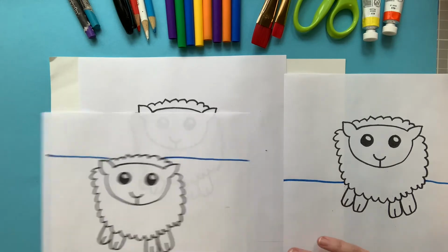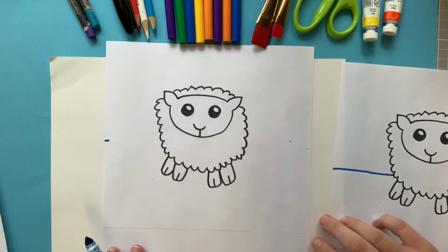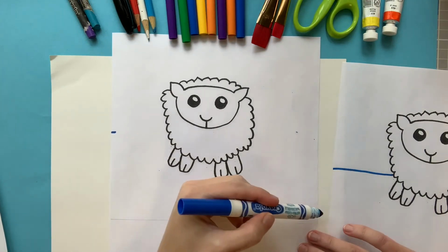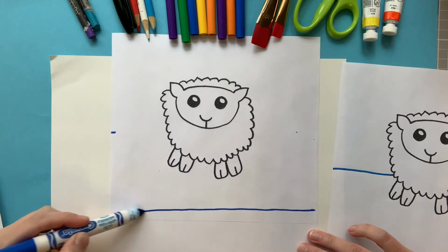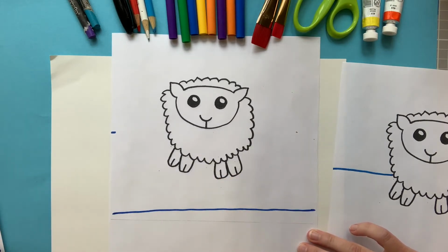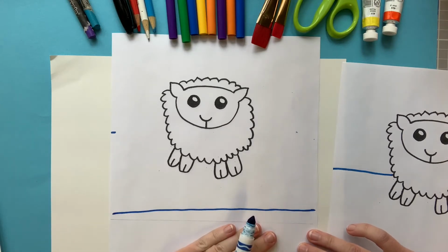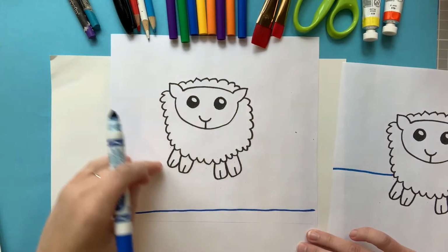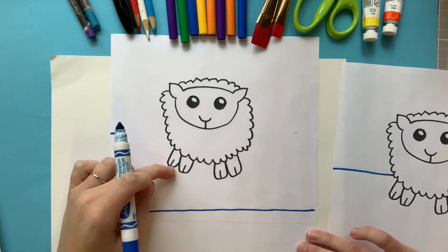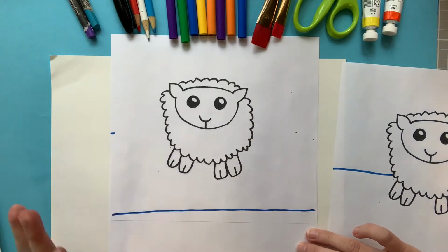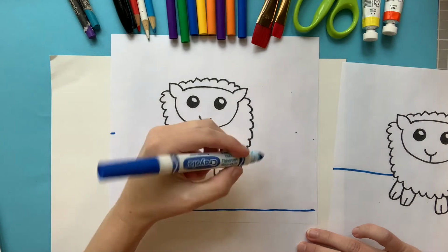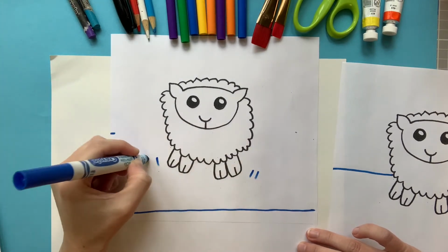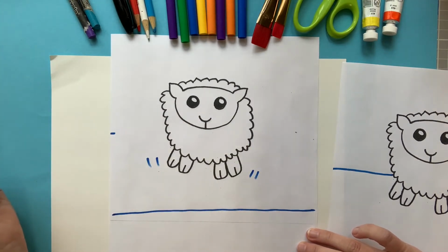Now let me show you what you wouldn't do. Okay, so I've got another sheep, and if I draw the ground line down here, oopsies, now that doesn't look quite right. Now my ground is down here, and my sky is all the way up here, and oh, my sheep isn't on the ground. Now if I was making my sheep jump, maybe I could add some lines like he's jumping. That might make some sense, right?